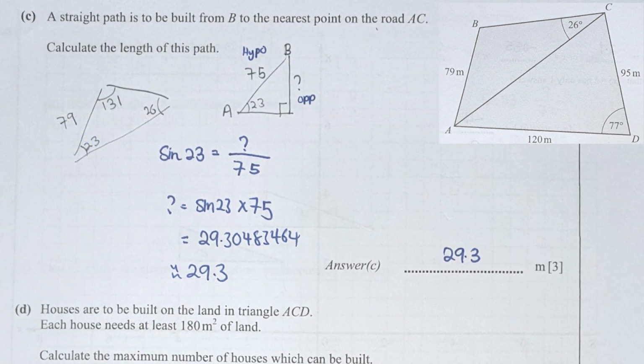Question C, a straight path is to be built from B to the nearest point of AC. After I fill out the information that I've gotten, we have 79 as AB's distance. From point B, I trace it back and form a right angle triangle. So we have 23 degrees and we have AB as its hypotenuse. The distance of this path is actually the opposite. So sine 23 equals opposite over hypotenuse. After the calculation, you should get your opposite as 29.3.